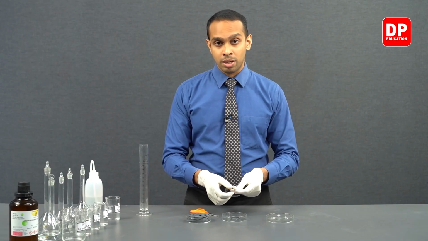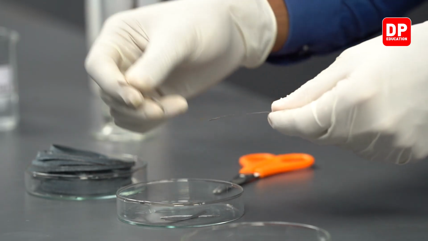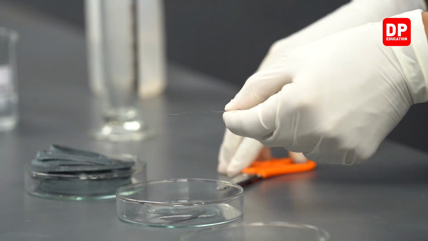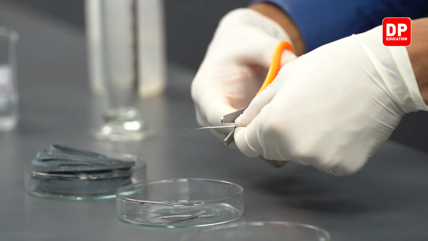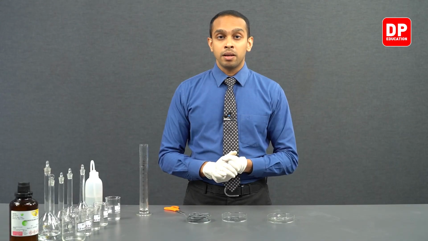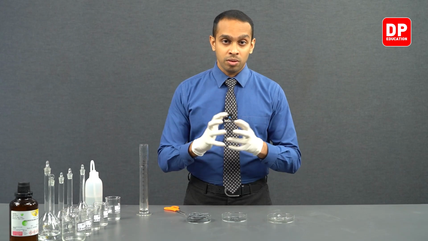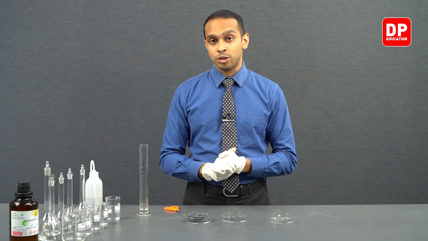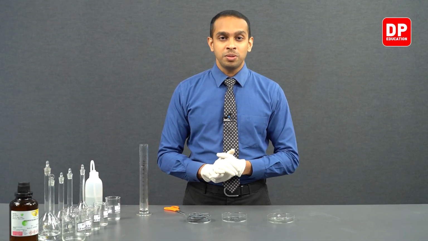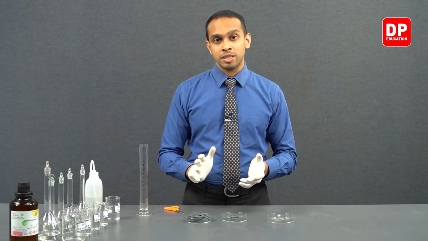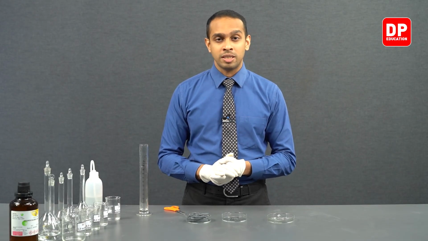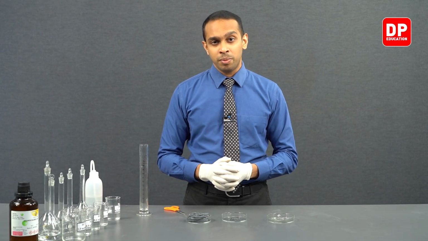To ensure that they have the same surface area, we are going to measure magnesium pieces by their length. So if you get a few magnesium pieces with the same length, you make sure that the surface area that is exposed to the acid is going to remain a constant. When you keep the length of the magnesium strips a constant, the surface area exposed to the acid is going to remain a constant.